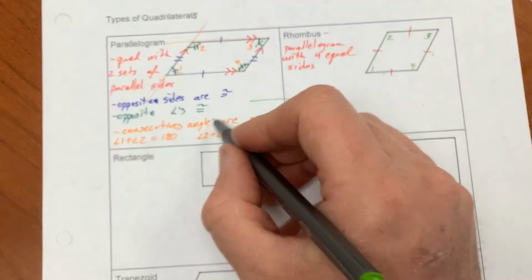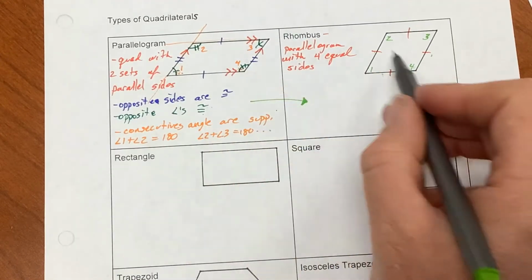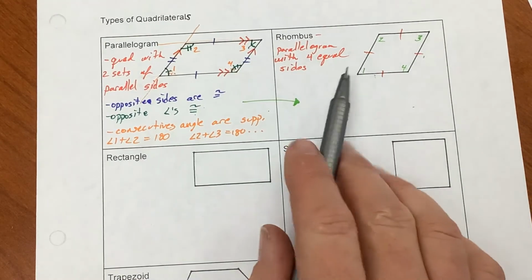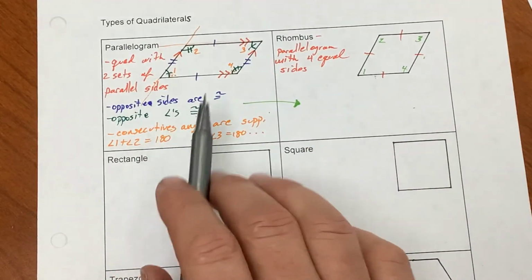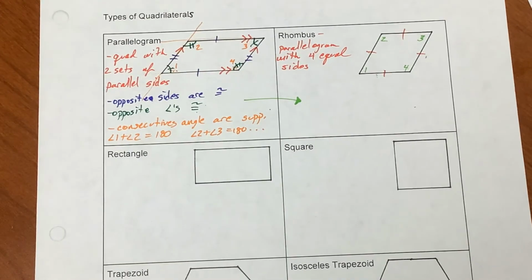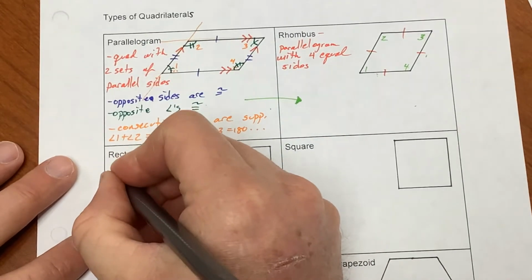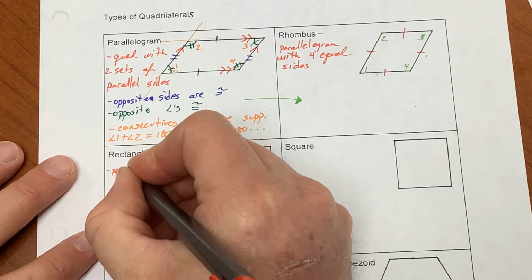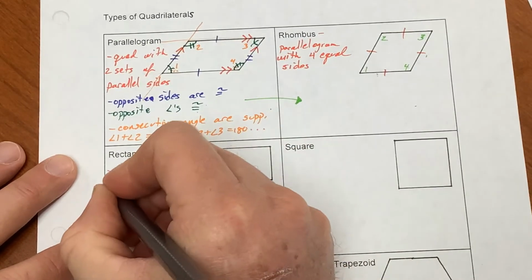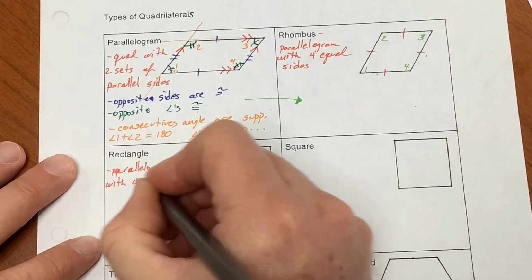The only difference that makes it a rhombus is that the 4 sides are equal. Okay? Now, every rhombus is a parallelogram, but not every parallelogram is a rhombus. So we'll get some true-false questions testing on that. Another type of parallelogram is a rectangle. So a rectangle is a parallelogram with 4 right angles.